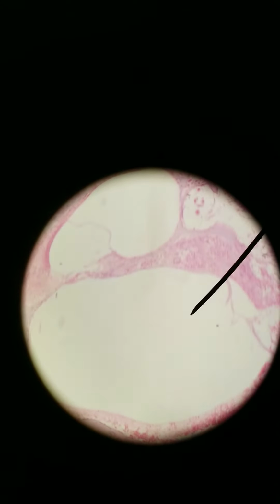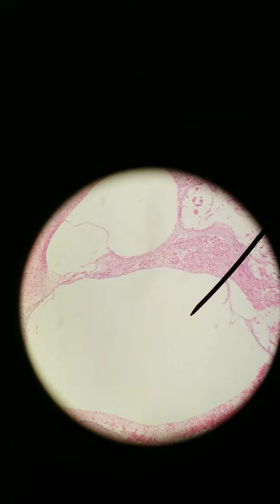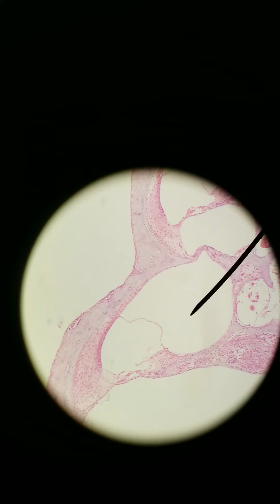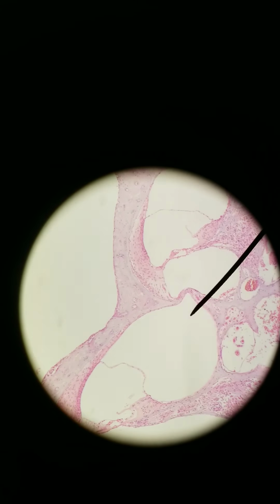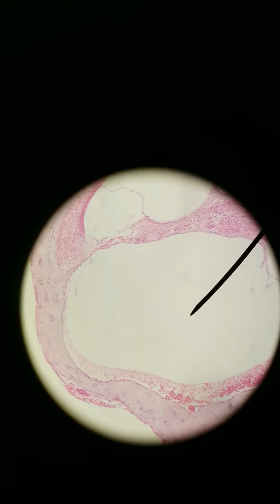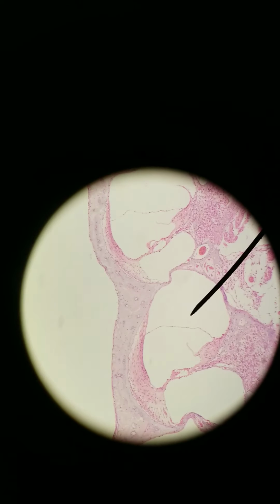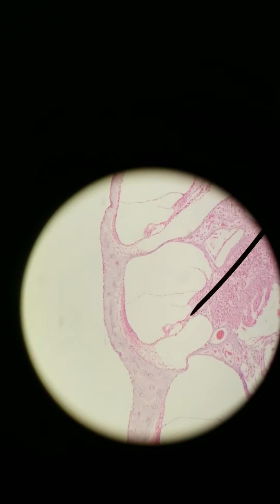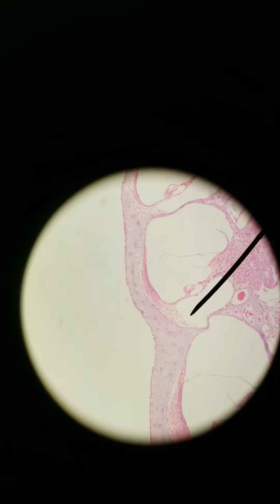Let's go a little closer. Let's go to 100x. This is scala vestibuli, media, tympani. And this repeats: vestibuli, media, and tympani. Vestibuli, media, tympani.